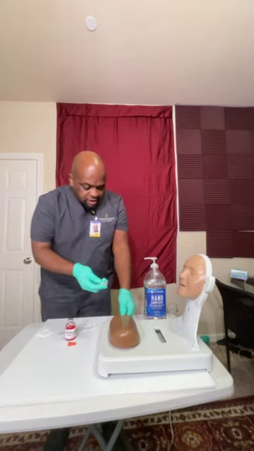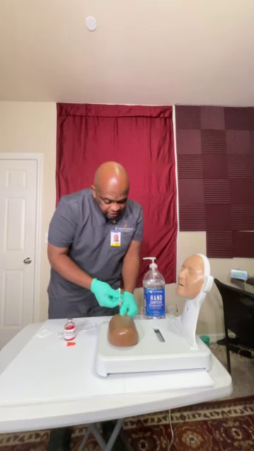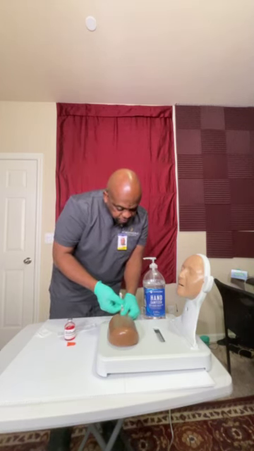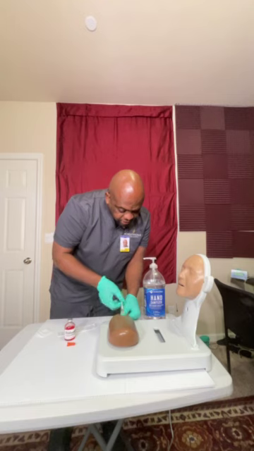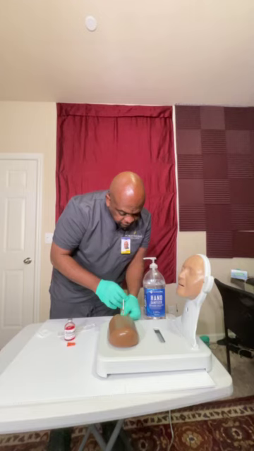And I'm going to come in at a 5 to 15 degree angle to put the syringe into the skin. As I feel some form of resistance, then I'll proceed to go in a little bit more. And with my dominant hand, I'm going to push in the medication, 0.1 milliliter.